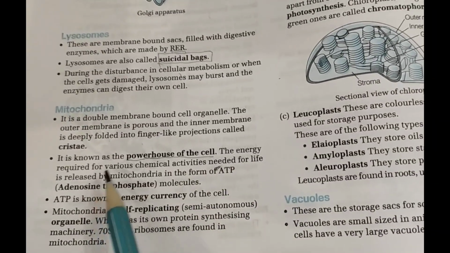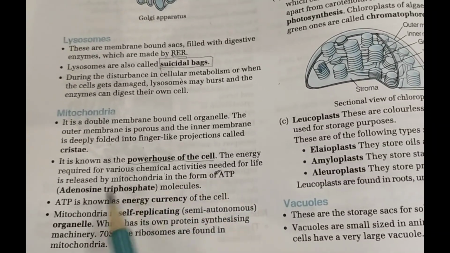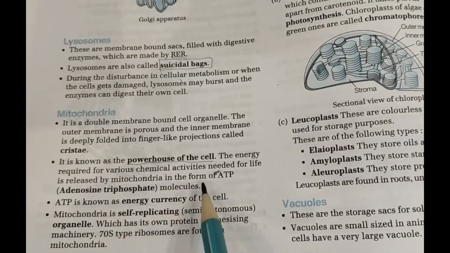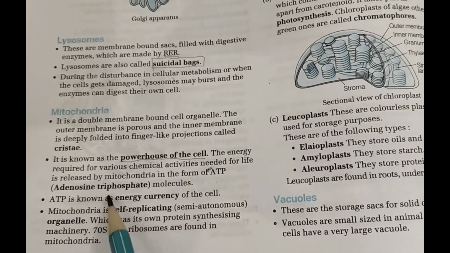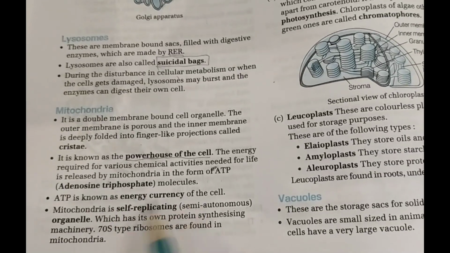The energy required for various chemical activities needed for life is released by mitochondria in the form of ATP, adenosine triphosphate molecules.